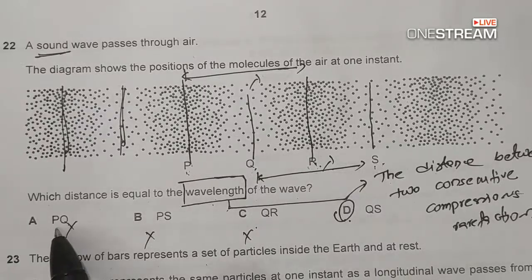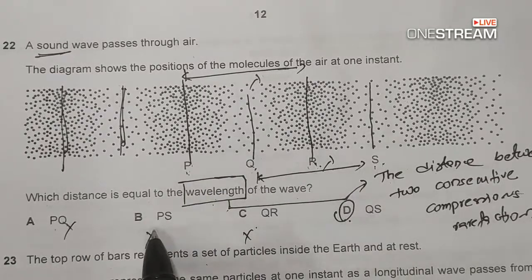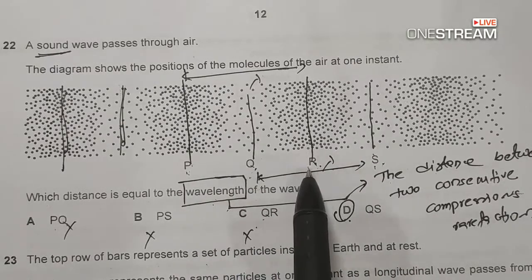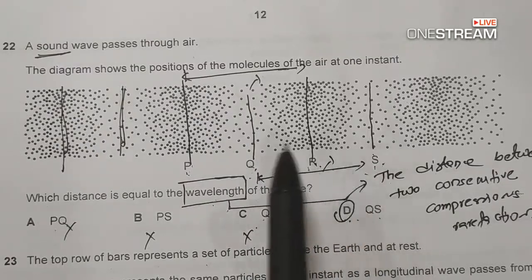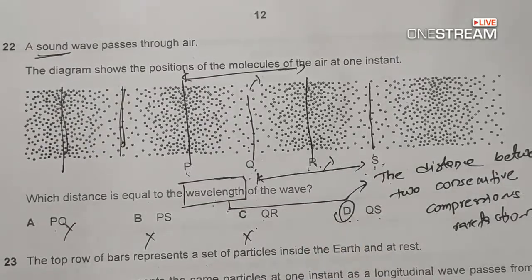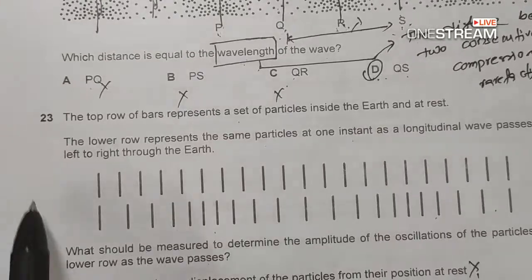So PQ, no. PS, no. QR, no. QS, yes. So QS is the answer. Okay. And then 23rd one.